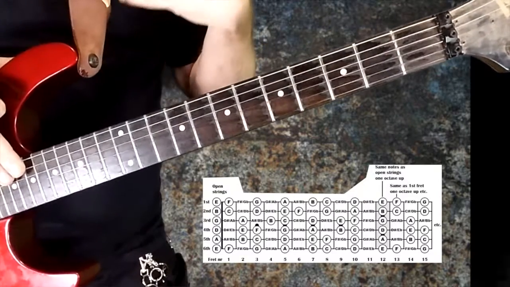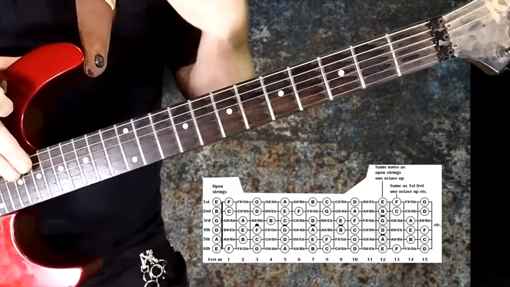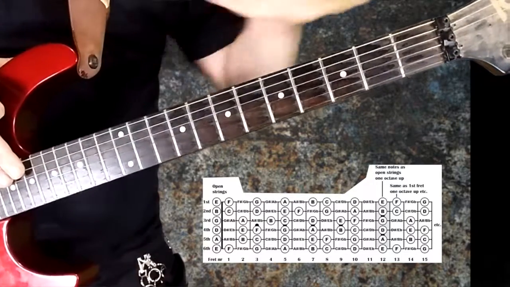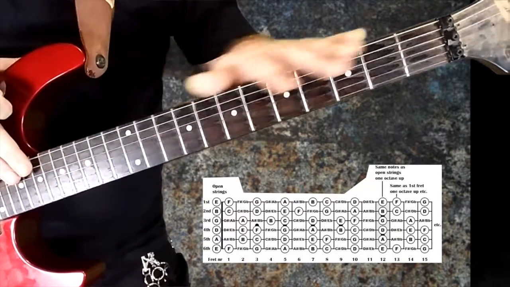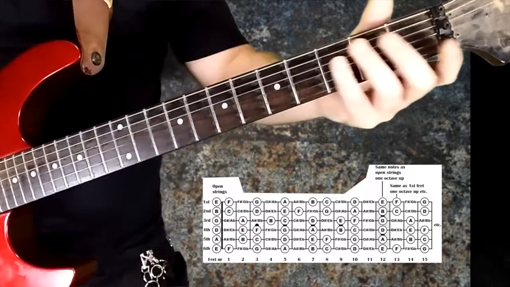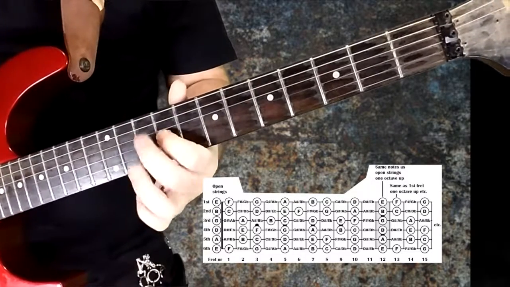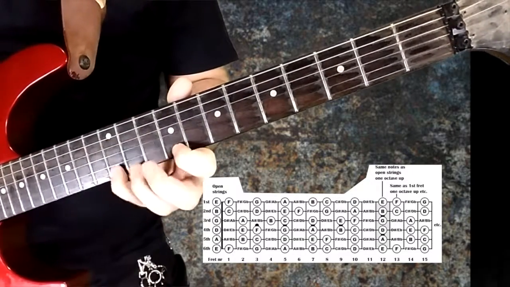A, B, C, D, E, F, G. And once you understand how to do that, and you learn the notes just diatonically, which is A, B, C, D, E, F, G, then you can start moving it, and that makes moving it a little bit easier.